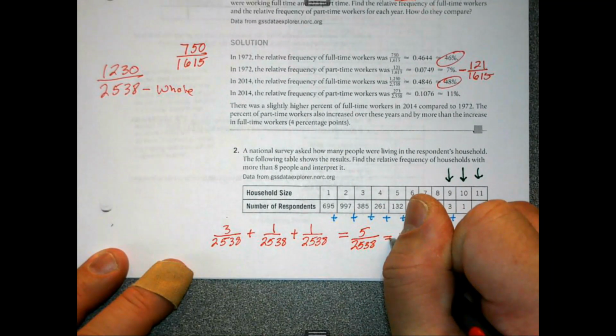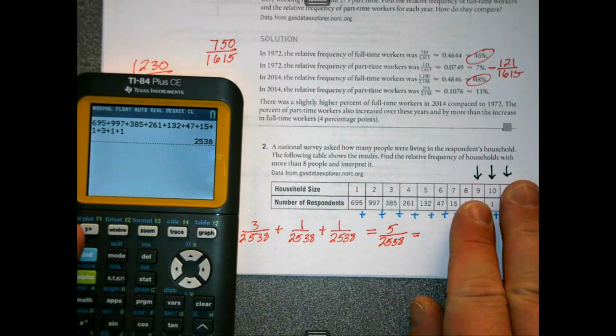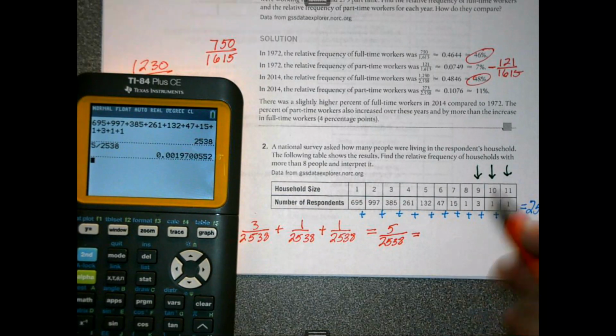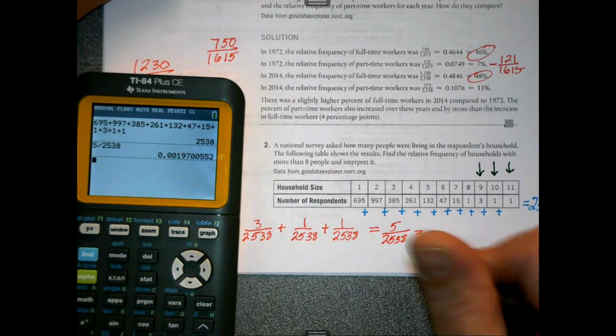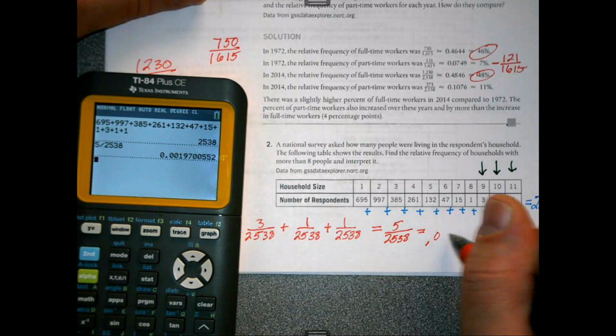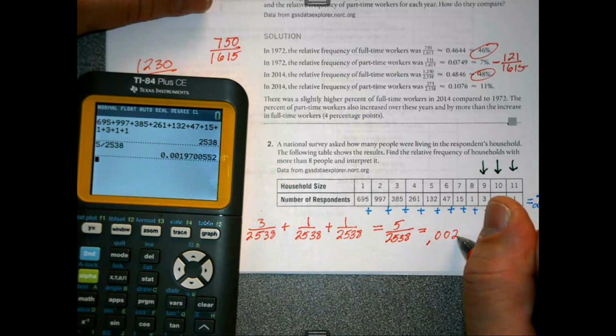So there's my fraction. Let's do a decimal. Let's see, 5 divided by 2538. There's my decimal. 0.00, I'm going to just put a 2 there.